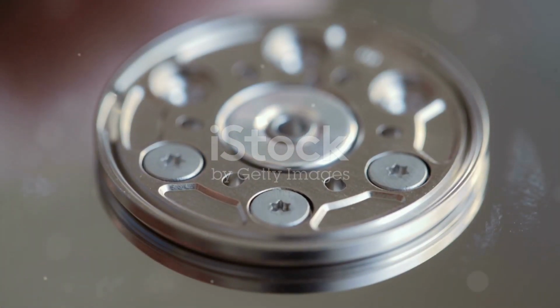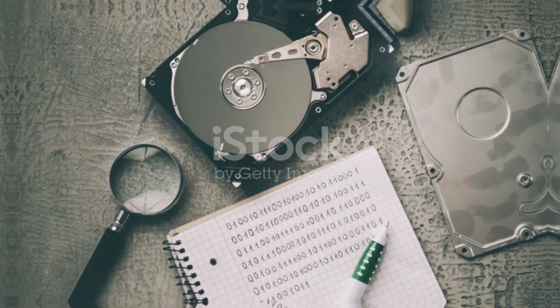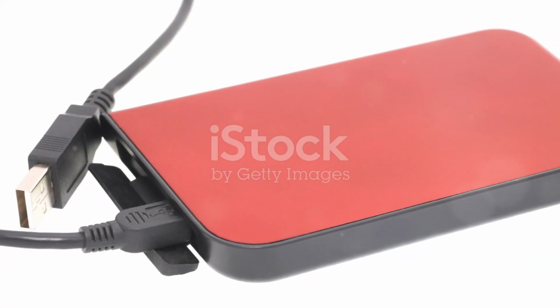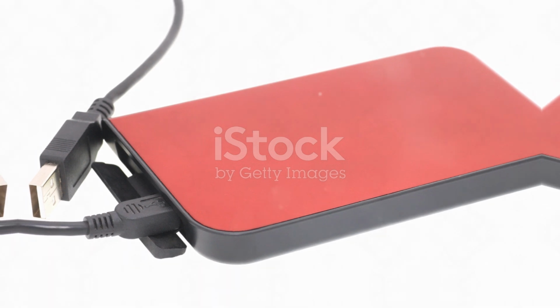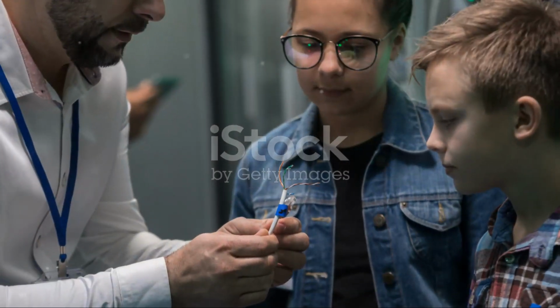Question 7. How would you recover data from a failed hard drive? Use data recovery software, attempt to access the drive through a different computer or operating system, or seek professional data recovery services if necessary.